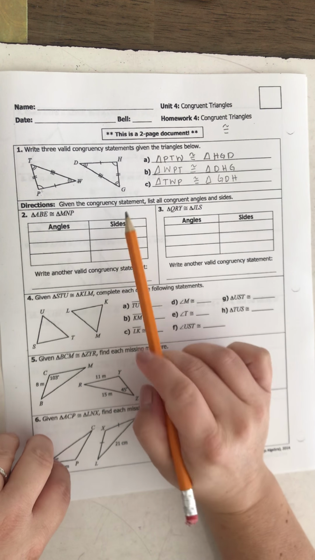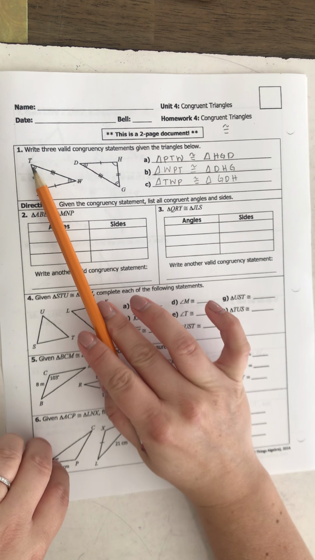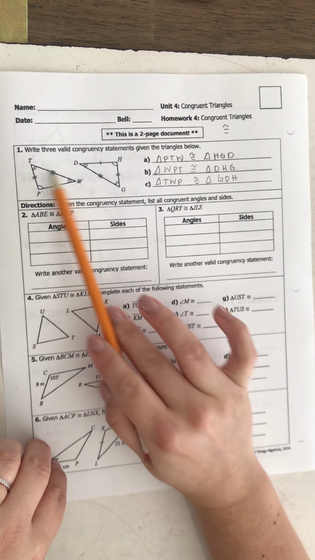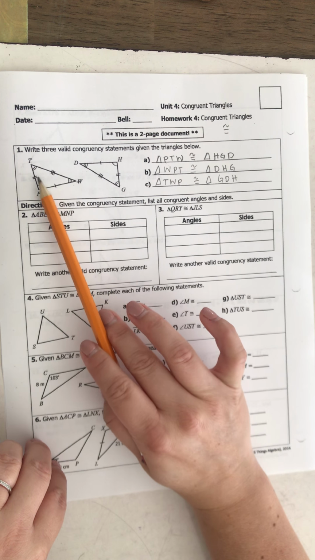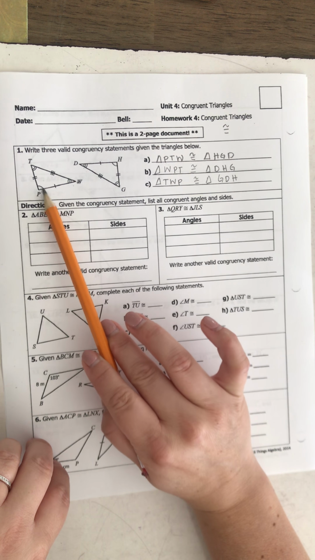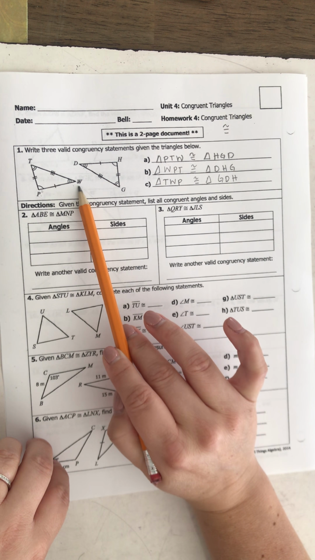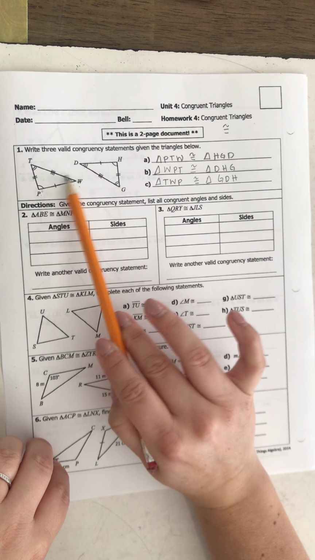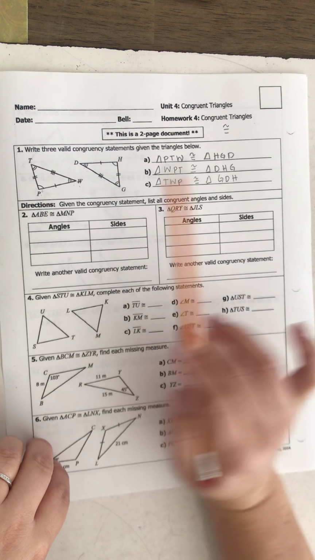Okay, so just make sure that you're completing the congruency statements according to order. Order does matter. If you're going from angle PTW, then you need to go from HGD, making sense with the congruency symbols here.